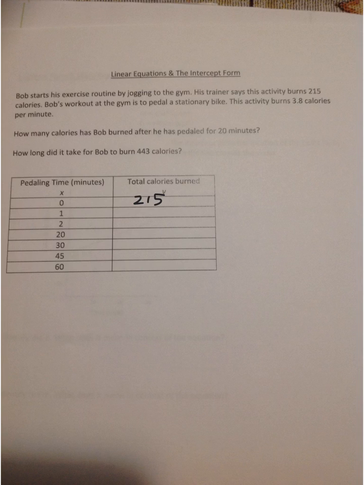So it says that he burns 3 8/10 calories per minute. So from here to here, we're going to get plus 3 8/10. So if we just add that, we will have 218.8 calories. After 2 minutes, again, we're going to be adding 3 8/10. We would have 222 6/10.